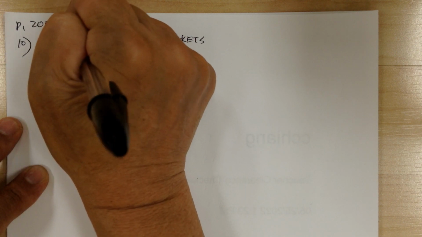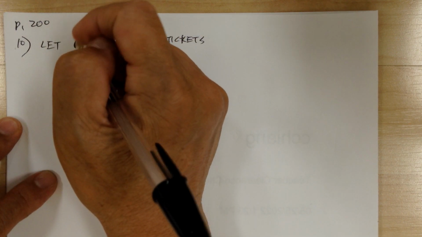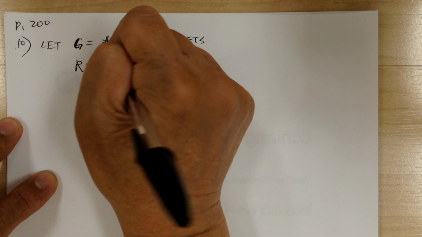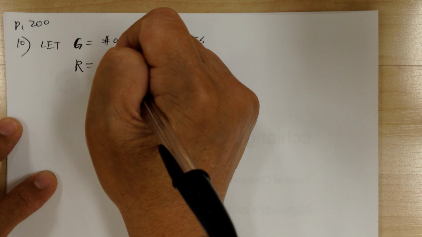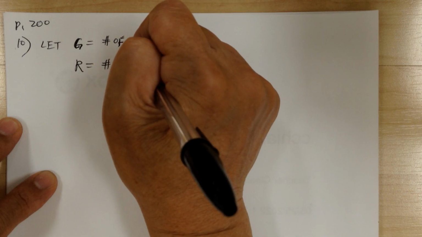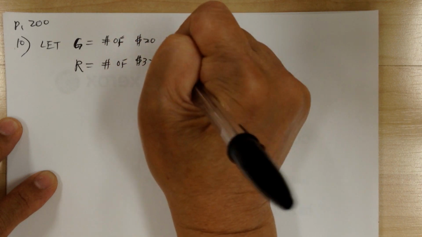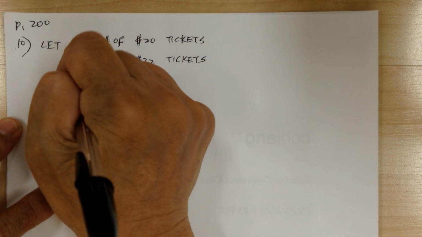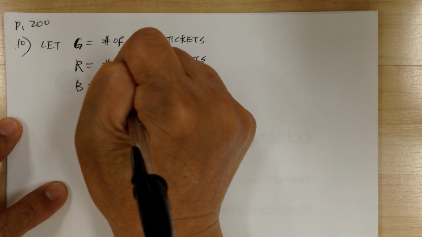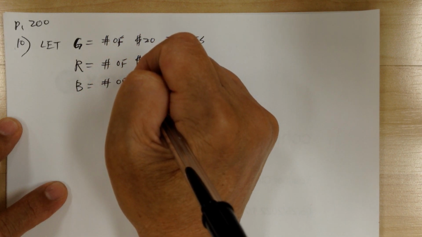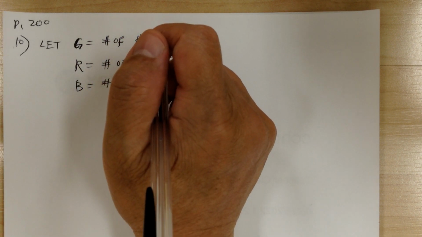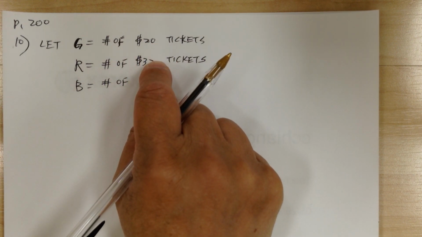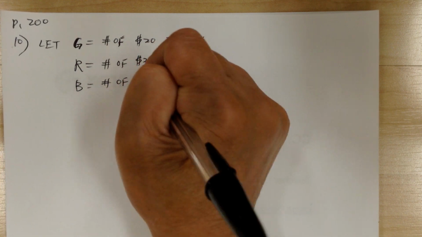So again, you want to use the letter that makes sense. And then R equals the number of reserve seats, and the reserve seats were $32 each. And B equals the number of box seats. And box seats were, okay, let me see. General admission is $20, reserve seats $32, and box seats were $40. Okay.